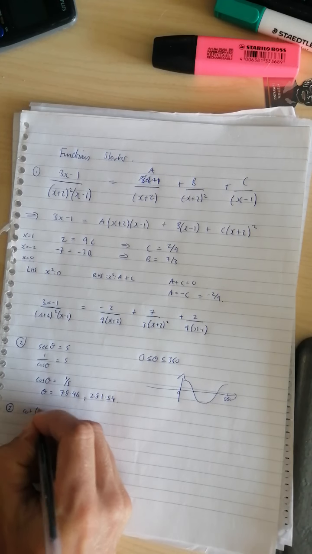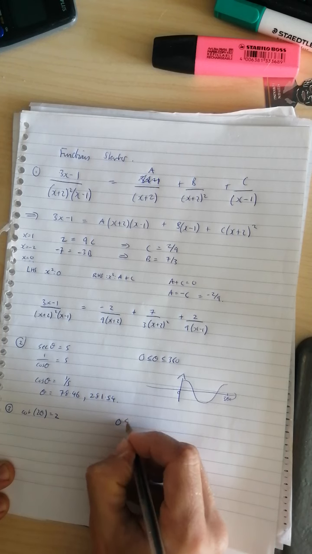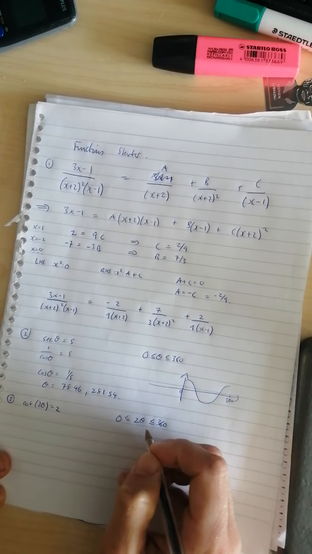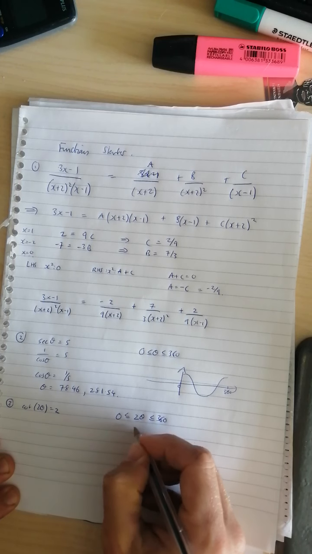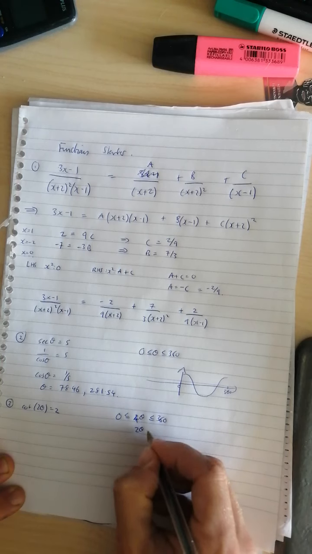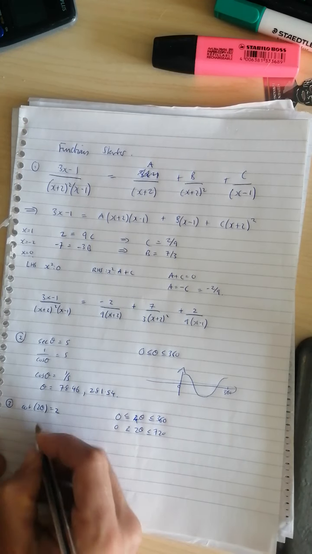For 3, cot 2 theta is equal to 2, and this time we will have to change the interval, the domain. Alright, so let's do that now. Theta is in between 0 and 360, so 2 theta, which is what we got here, we want all the solutions between 0 and 720, so there'll be a few more.